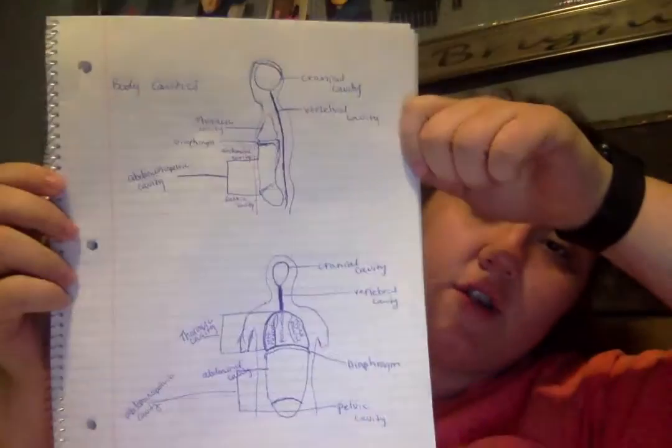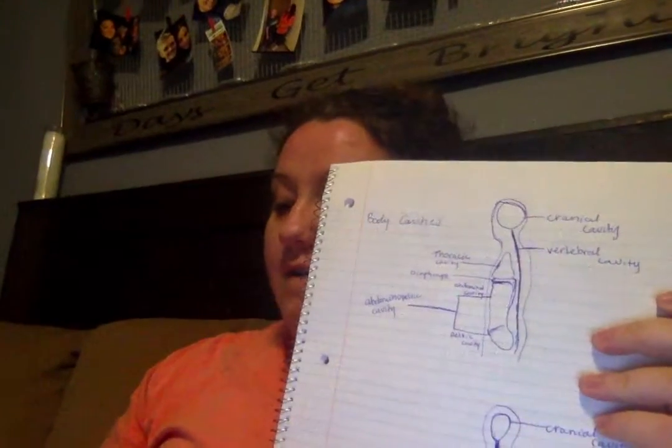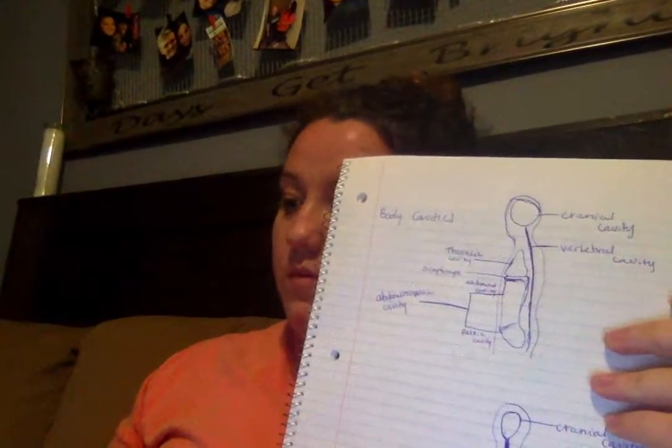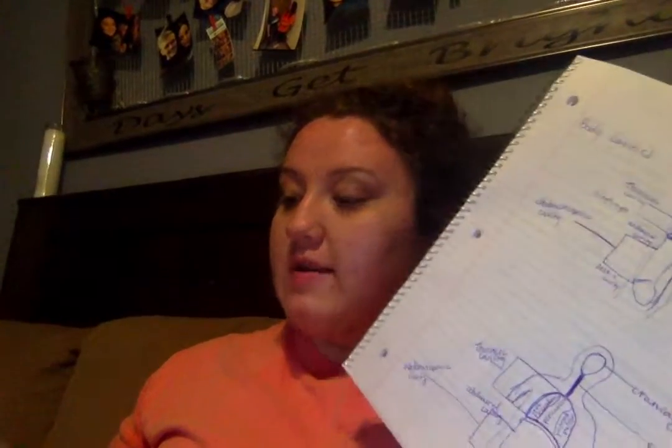Now we have our body cavities, which again, my pictures aren't the best. Basically our body is divided into 2 portions: our axial portion, which is our head, neck, and trunk, and then our appendicular region, which is our lower and upper limbs of the body.